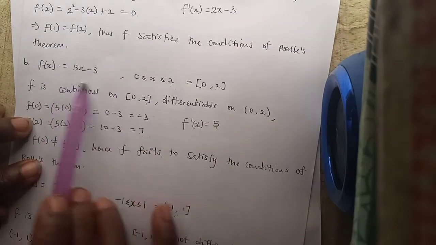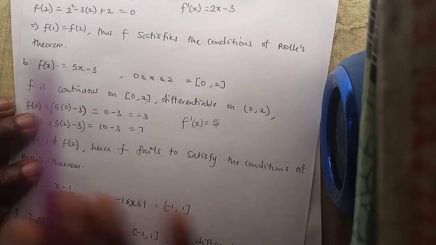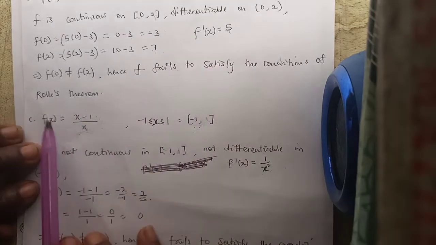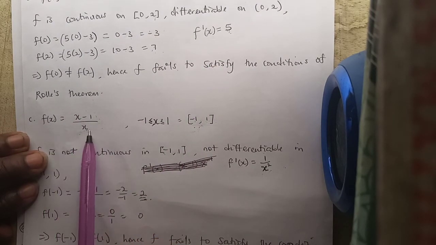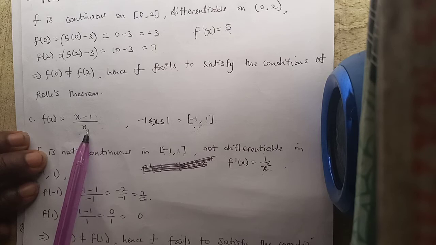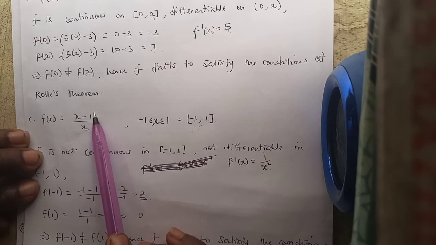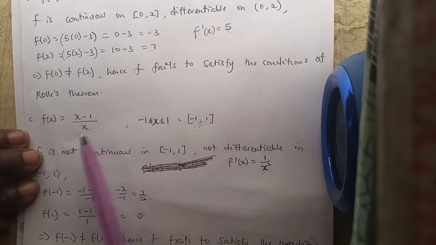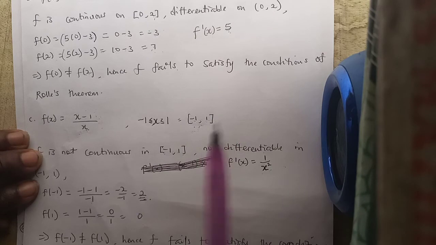This one too has no point of discontinuity. That is why it will always be continuous for any interval. But this one has a point of discontinuity, and the point of discontinuity is the point at which x equals 0, because at the denominator we are going to have 0. So since we know the point of discontinuity to be 0, this function will not be continuous for every interval, but it may be continuous for some intervals that are not containing 0.